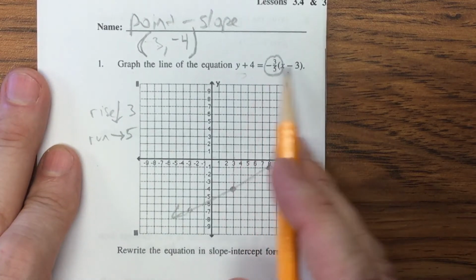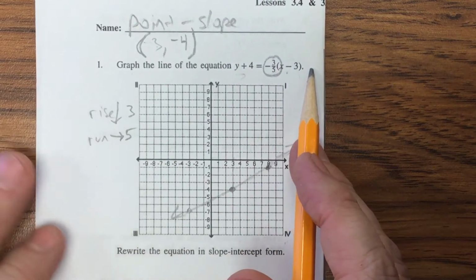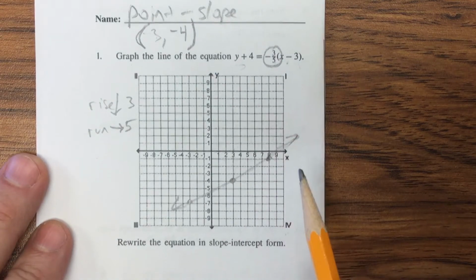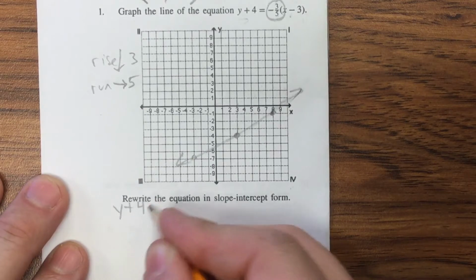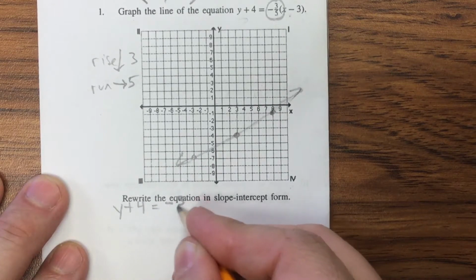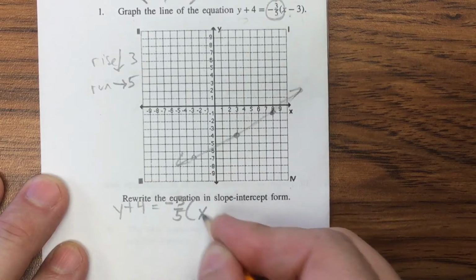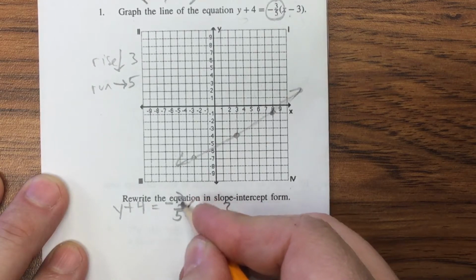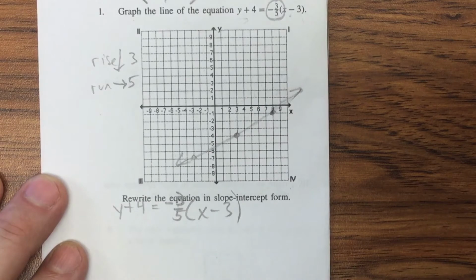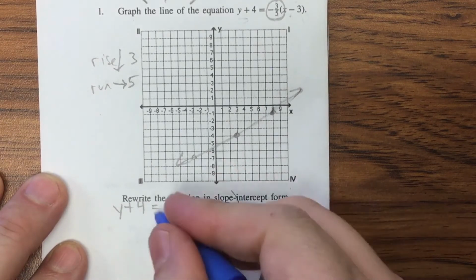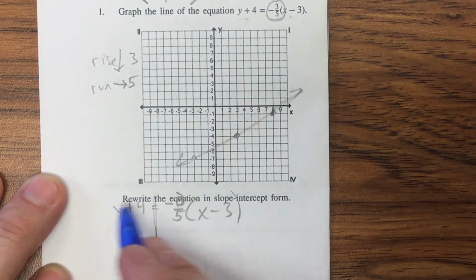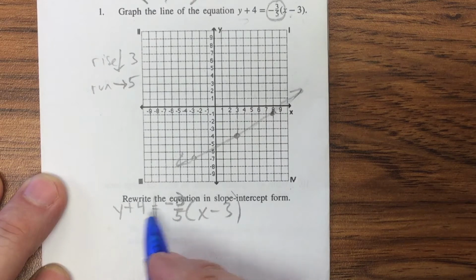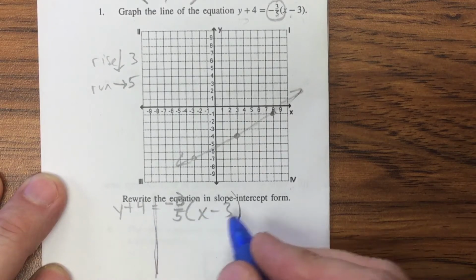I'll show you on another problem how you can actually type this right in the calculator and graph it that way. Let's rewrite this equation in slope-intercept form. So I'm going to rewrite it first of all the way they gave it to me. Okay, so what I do is, to go into slope-intercept form, I just solve for y. Here's my wall, here's my left side, my right side. Y's over here. He's not by himself, so we need to get him by himself, but more than that, we need to get this stuff simplified.